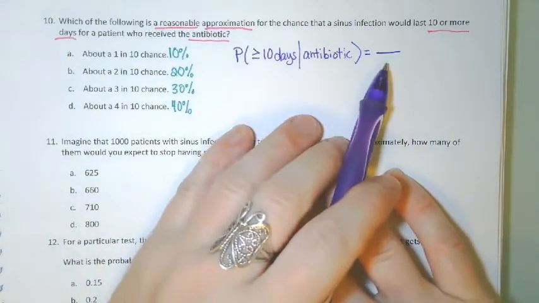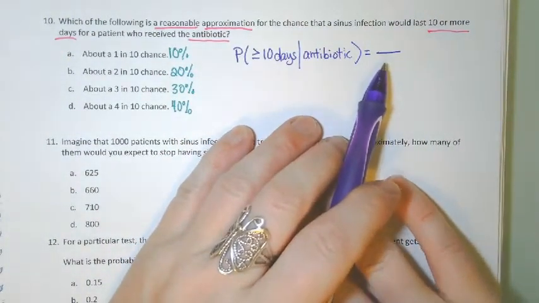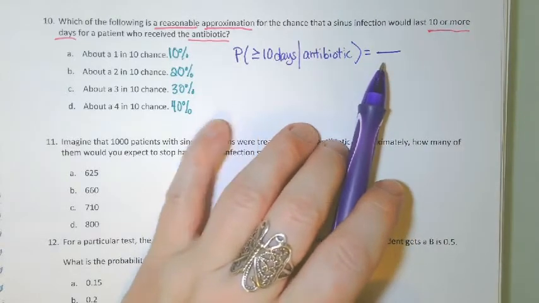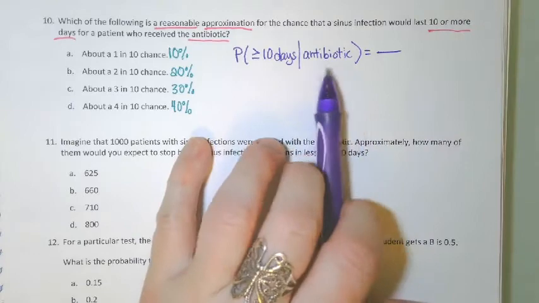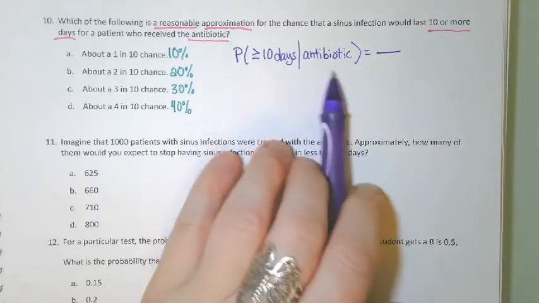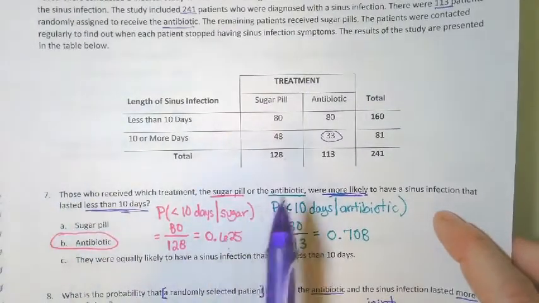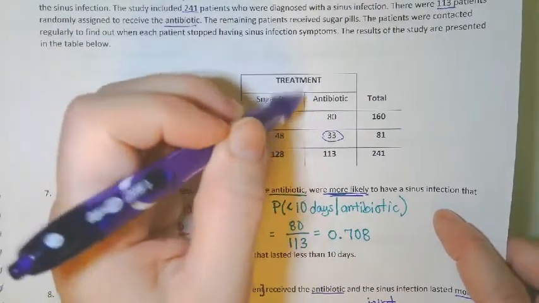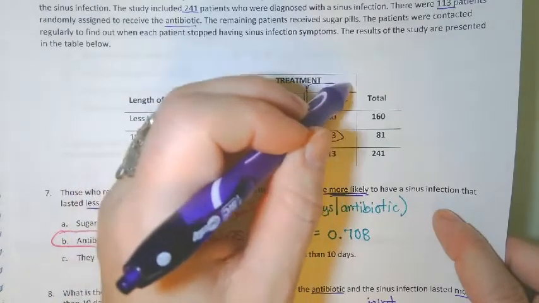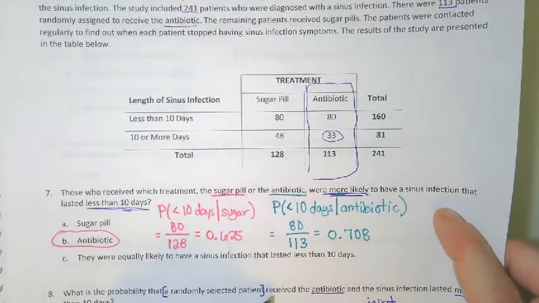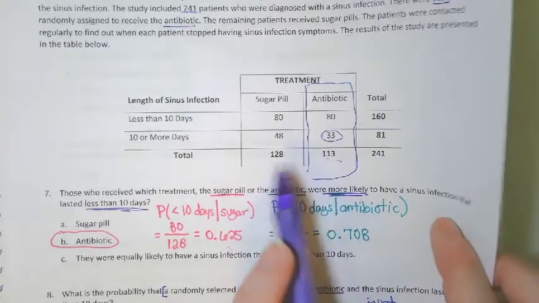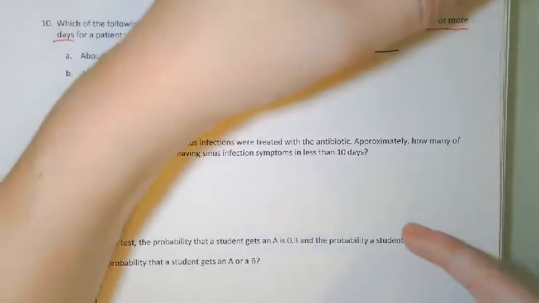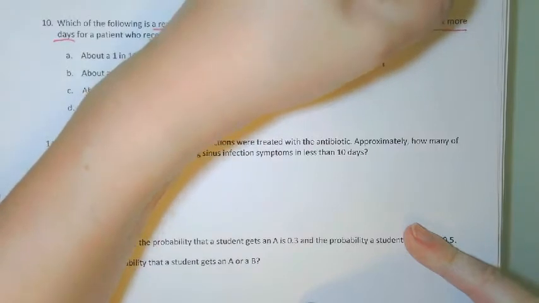Okay, so on the bottom, we want the total amount. And again, in this case, we're limited to the total amount who had an antibiotic. So if I look back at our table, just looking at those patients who received the antibiotic, there were a total of 113 patients receiving the antibiotic treatment.